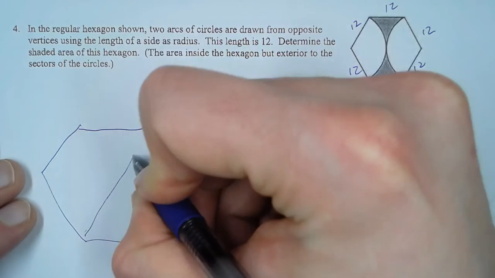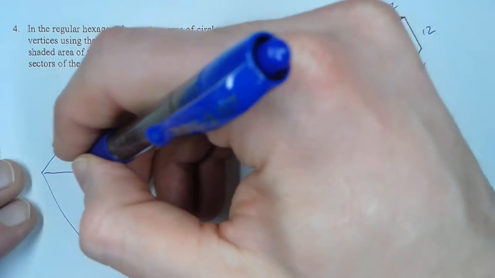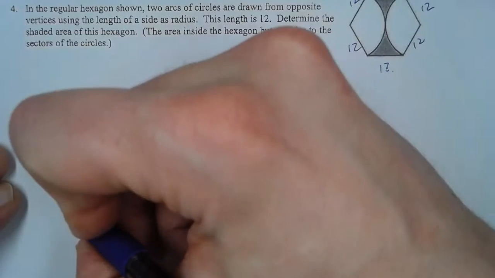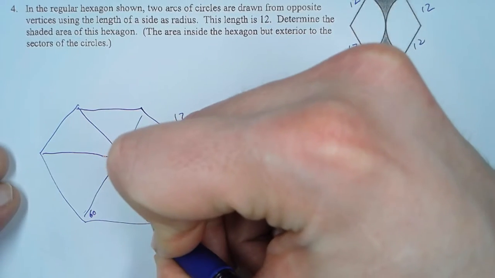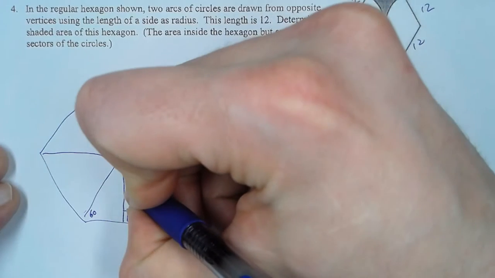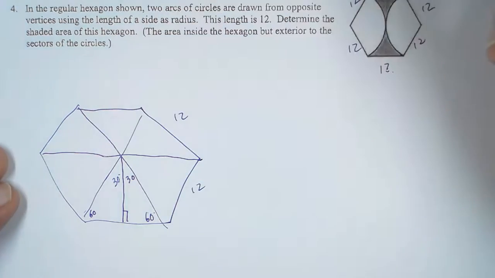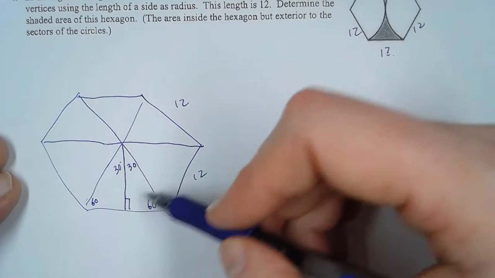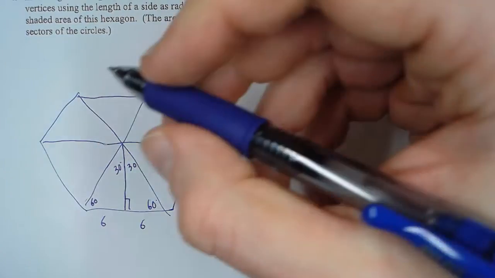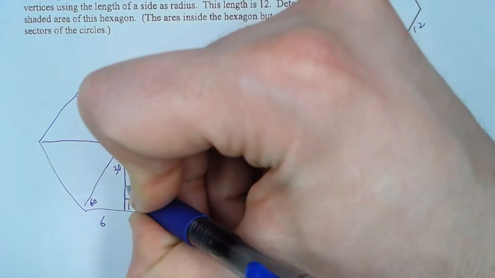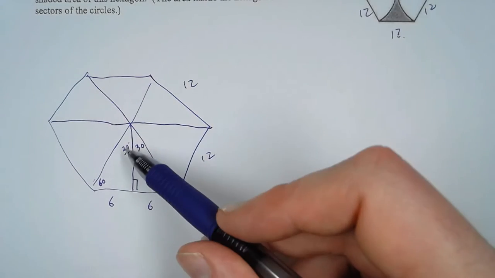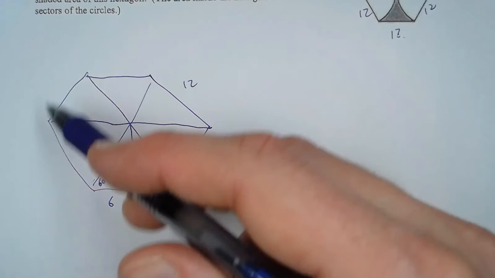Now the way to think about a hexagon is really just 6 equilateral triangles mashed together. And in an equilateral triangle, all the angles are 60 degrees. And so what you can do is cut that in half, and what you end up with is two 30, 60, 90 right triangles within one of these equilateral triangles. And so this length is 6 and this length is 6, and so this height right here is 6 square root of 3. So if we can find the area of this one triangle, then we can find the area of all 6 combined.